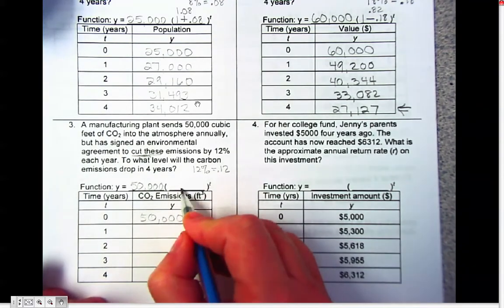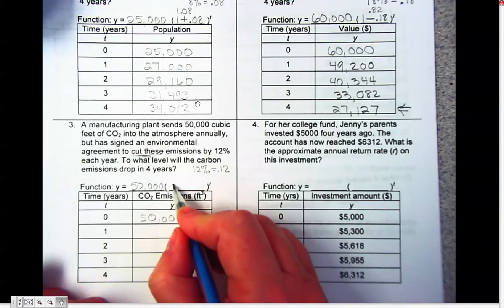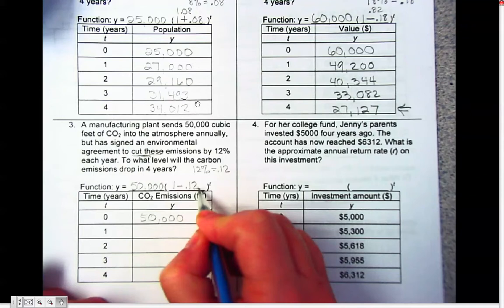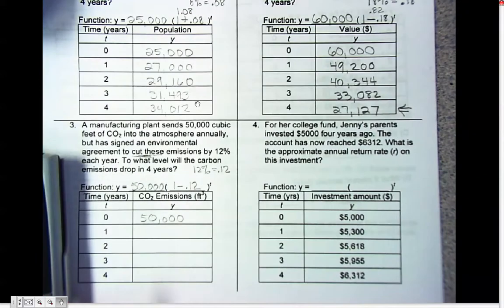We're not going to put 0.12 in here. If we're dropping or decreasing, we're going to put 1 minus 0.12. Oops, 1 minus 0.12. We don't put 1 minus 1.12. We only want to do that one time.